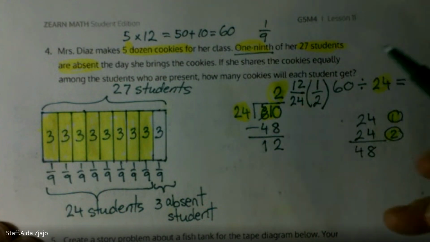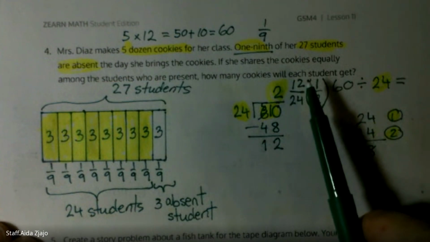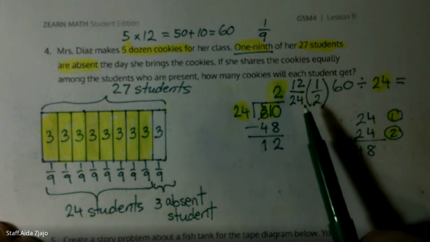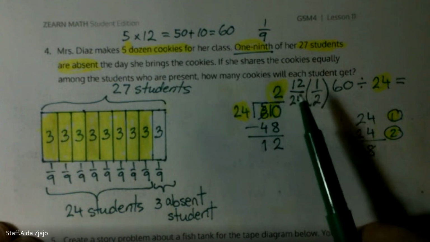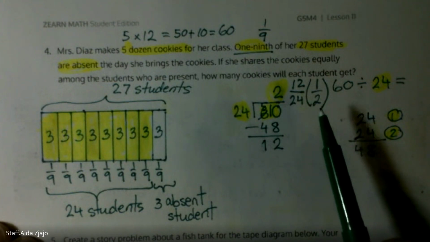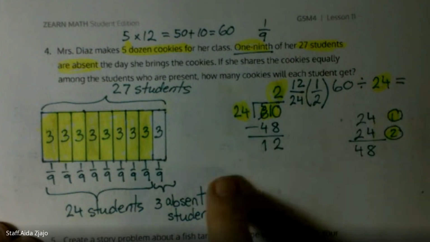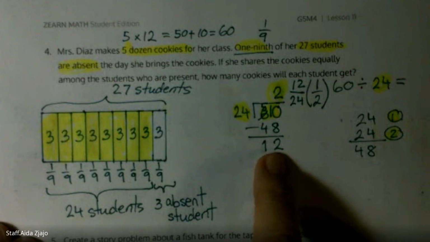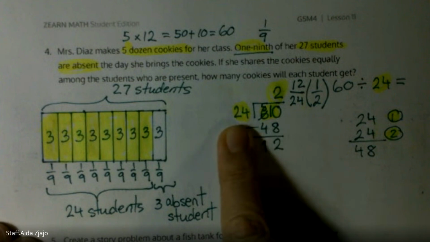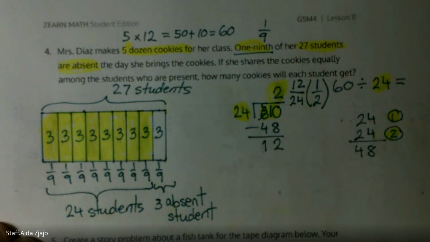So one answer could be 2 wholes and 12/24, or 2 whole cookies and one half of a cookie. It makes sense because if she has 12 cookies and she cuts each cookie in half, she will have 24 pieces, which means each student can get an additional half a cookie.